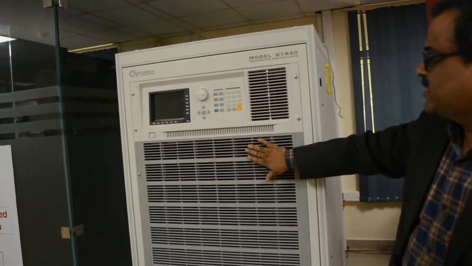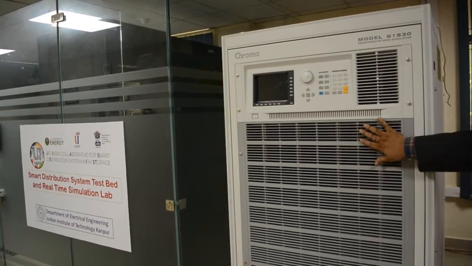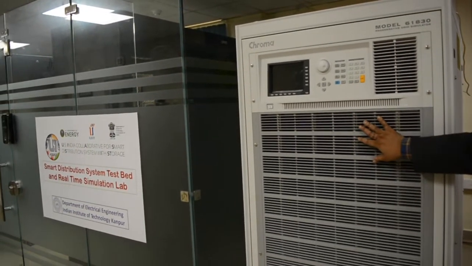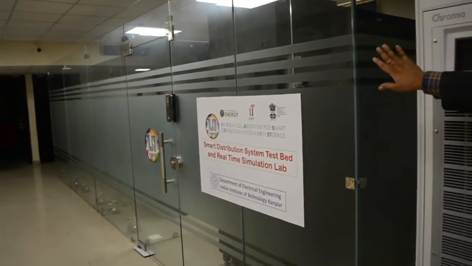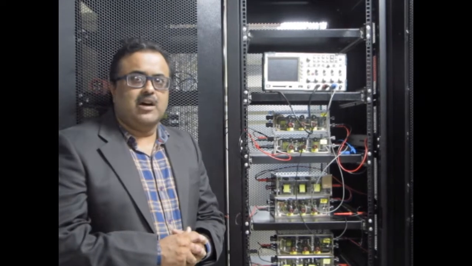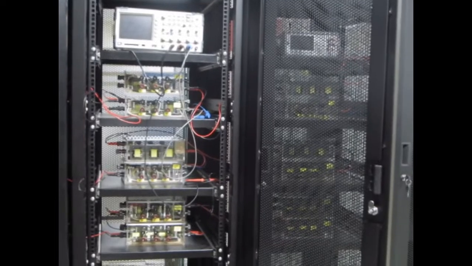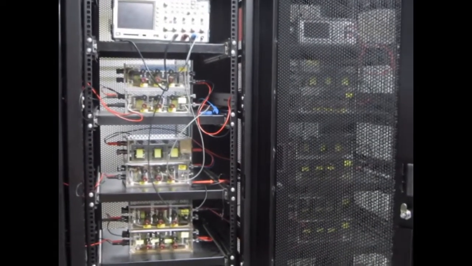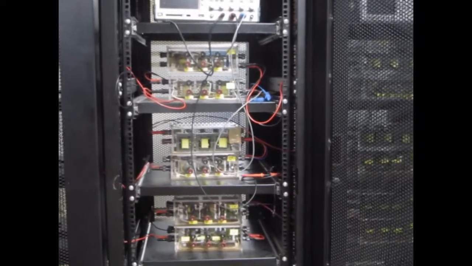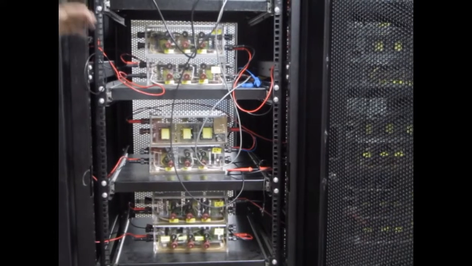As we saw, there are two sources. One is a transformer which is outside this building and the second one is a grid emulator. This grid emulator is a 30 kVA grid emulator, and both these sources are connected to the distribution system test bed which is housed inside this glass enclosure. So this is the main distribution grid test bed. As you can see, there are racks which will house the line and load modules of the distribution grid. The sources are outside this glass enclosure and they are connected to this rack.